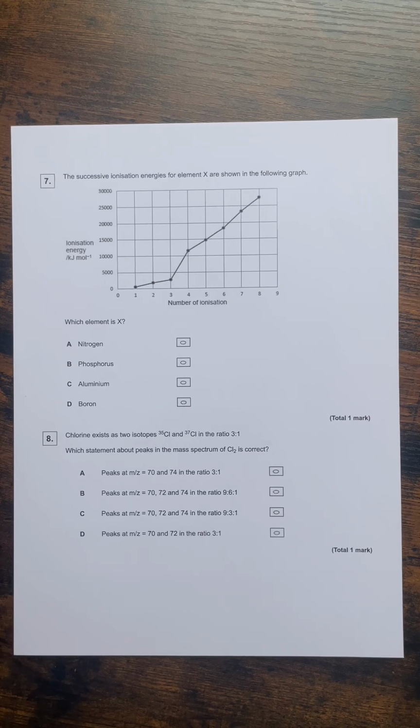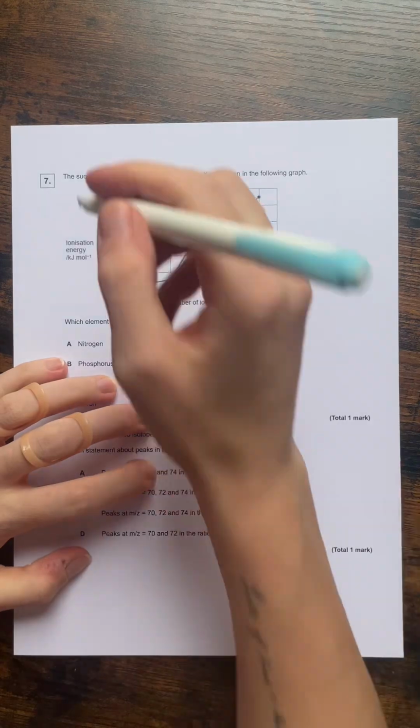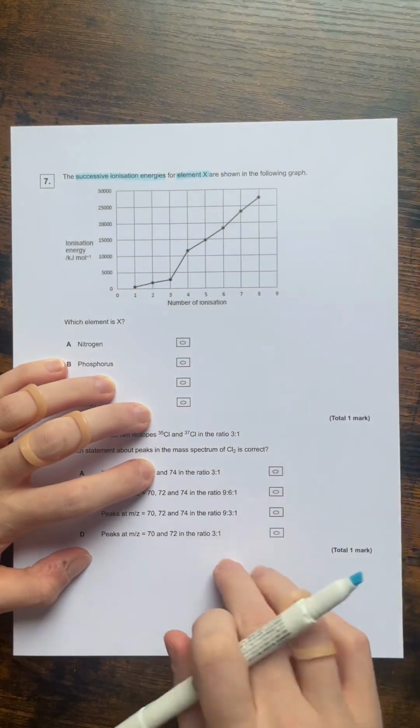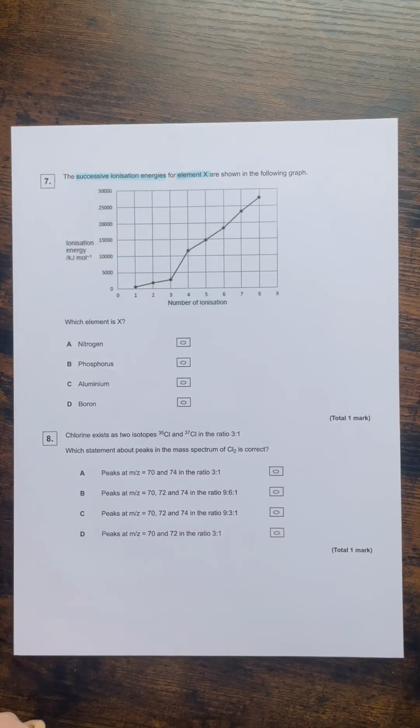Happy days. So the top question is asking us about successive ionization energies for element X. So first thing I guess we need to make sure that we're happy with is what we mean by ionization energy, which is the energy that it takes to remove one electron from an atom. So I guess the formal definition: removing 1 mole of electrons from 1 mole of gaseous atoms to form 1 mole of unipositive ions initially. That would be your first ionization energy definition.